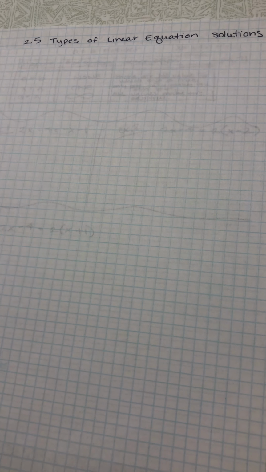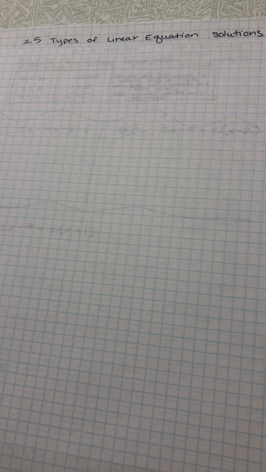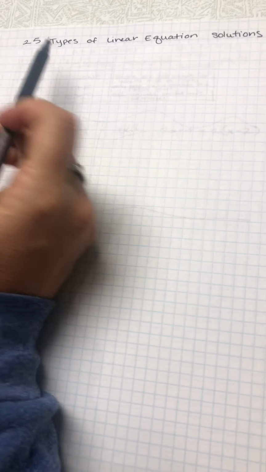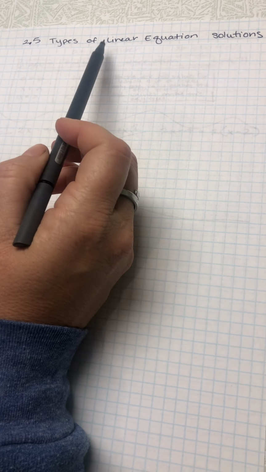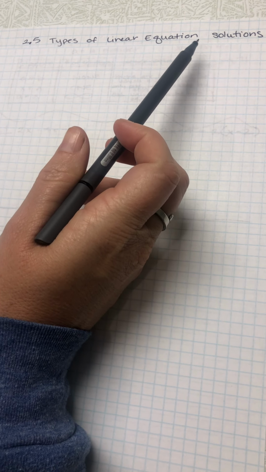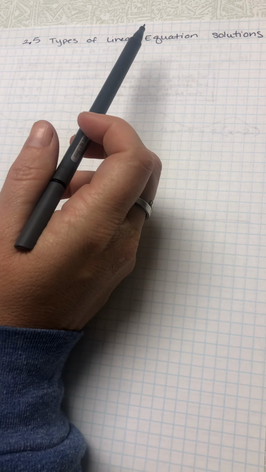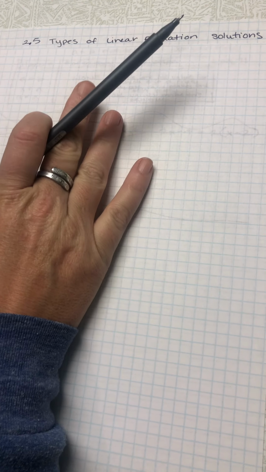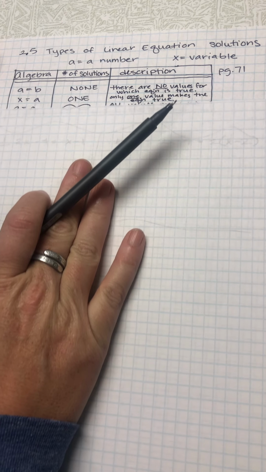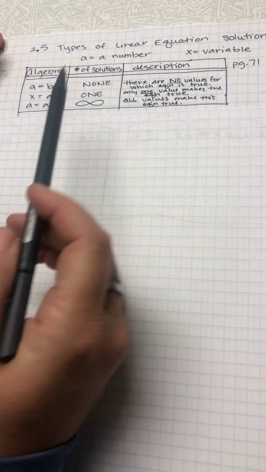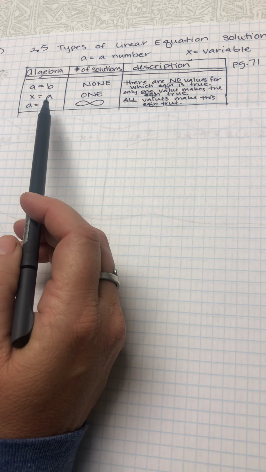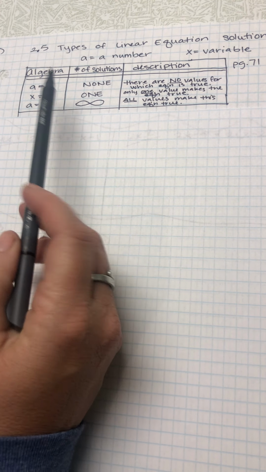Today we're moving on to the last lesson in chapter 2, which means we'll be testing this week. Okay? The last section is 2.5, and we're going to go over types of linear equation solutions. So there's 3 different types. And this came straight from your book. It's on page 71. So if we go a little too fast, you can either pause it here or you can look in your book and copy it from there.